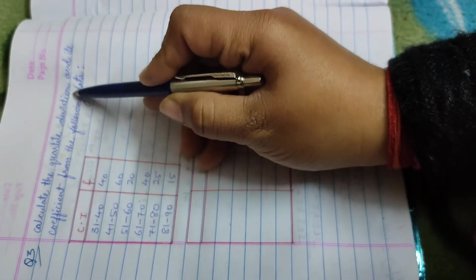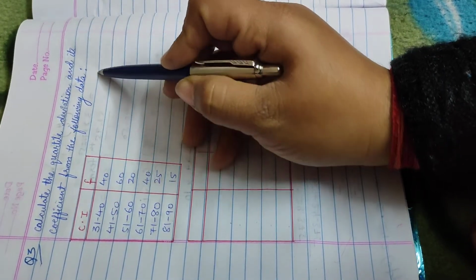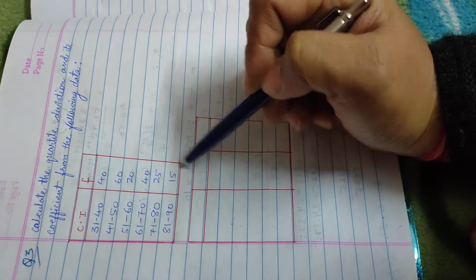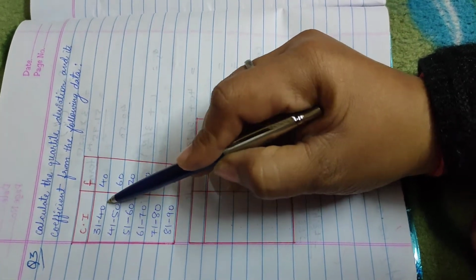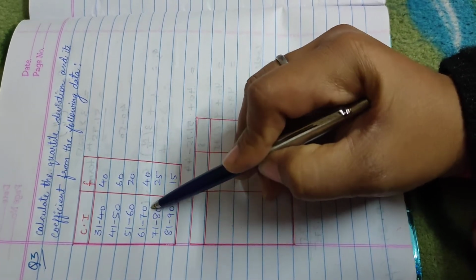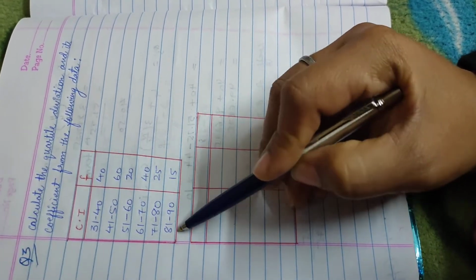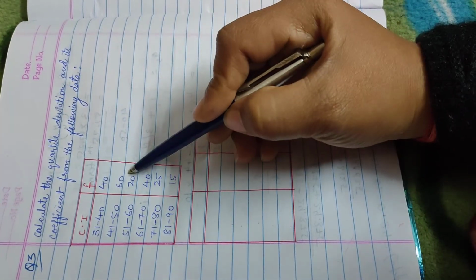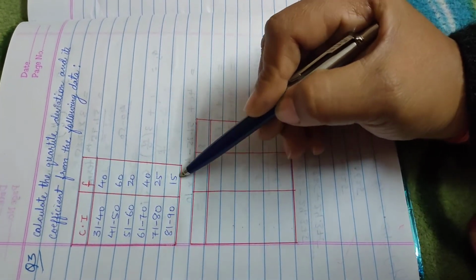Calculate the quartile deviation and its coefficient from the following data. One side class interval is given and other side frequency is given. Class interval is 31 to 40, 41 to 50, 51 to 60, 61 to 70, 71 to 80, 81 to 90. And other side frequency is 40, 60, 20, 40, 25, 15.